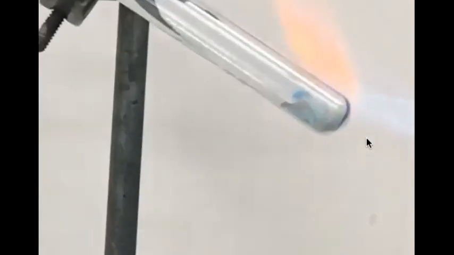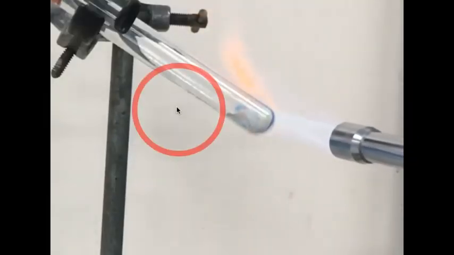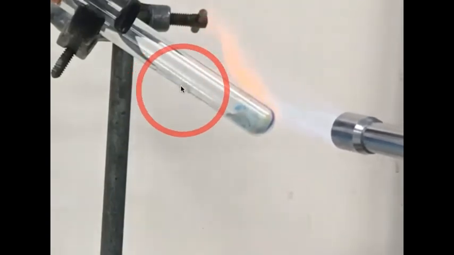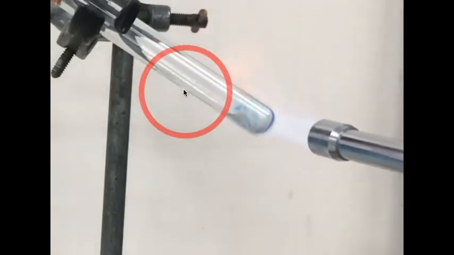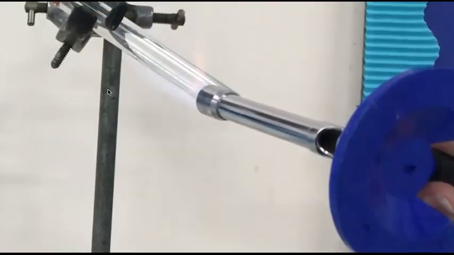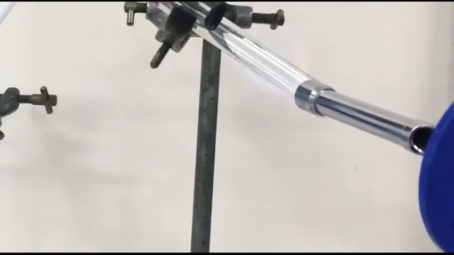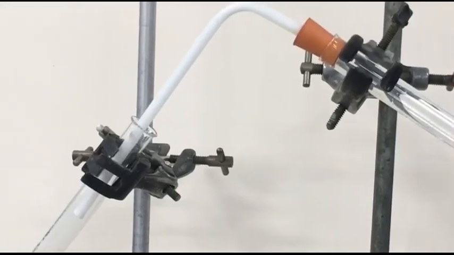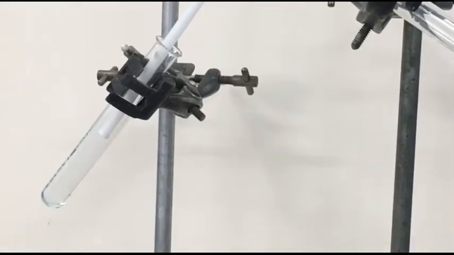As we drive off the water, you can see that there is some water vapor here, and that water vapor is going up the tube and it is coming down here and it is collecting in the delivery tube at the bottom. And that is why the color change is taking place.